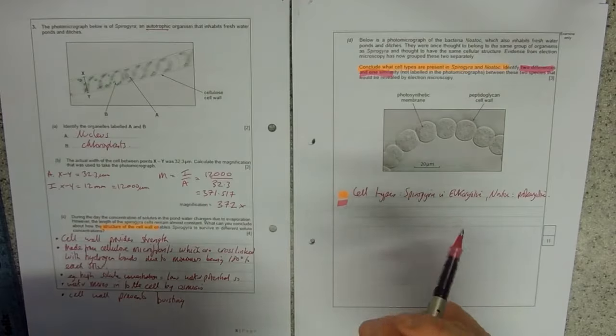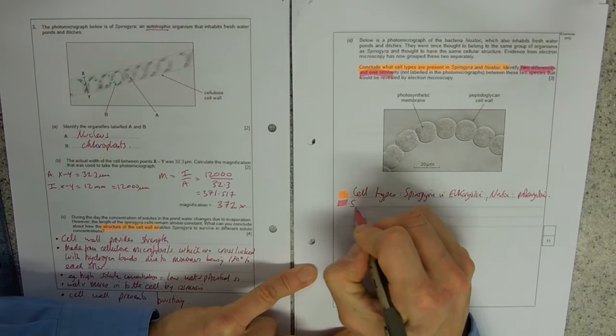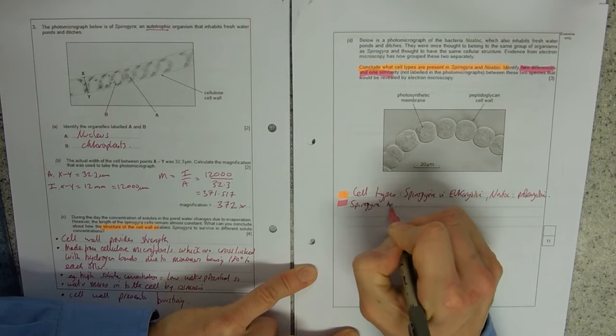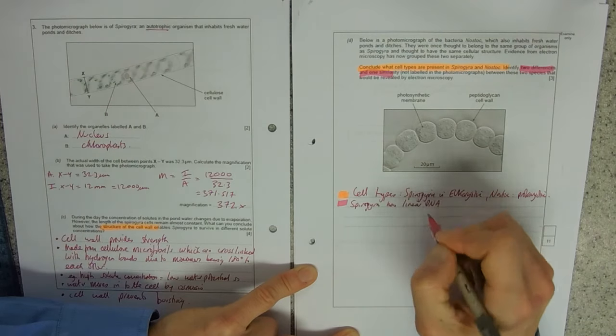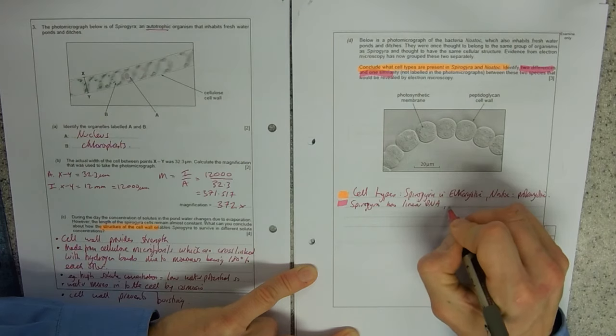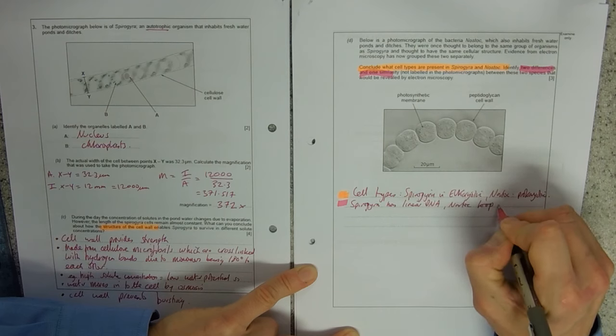So 2 differences, lots of things we could say here. For example, we need to be clear which one we're talking about. Spirogyra has linear DNA. Nostoc, loop or circular DNA.